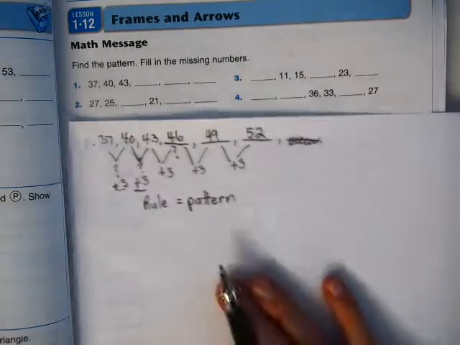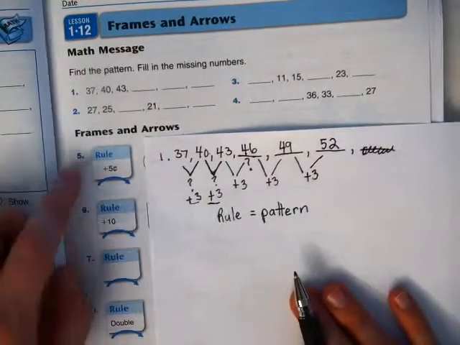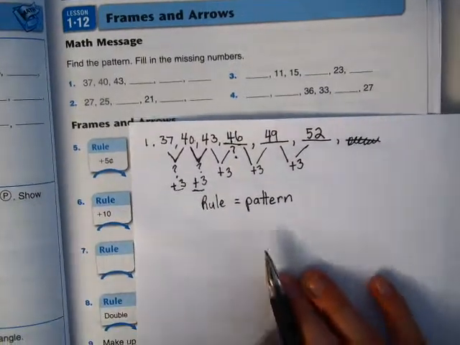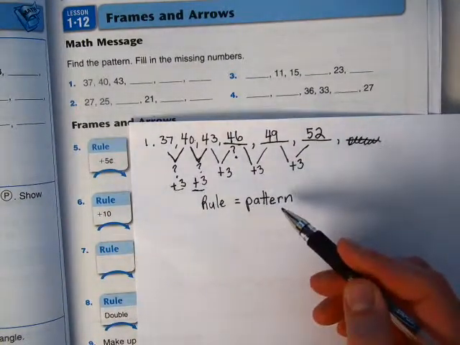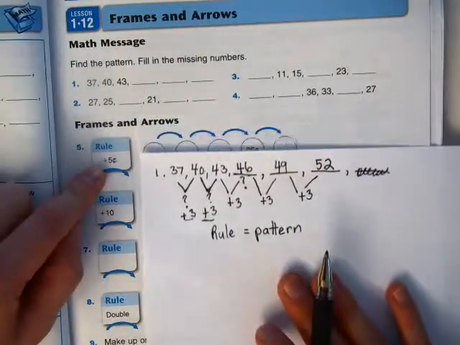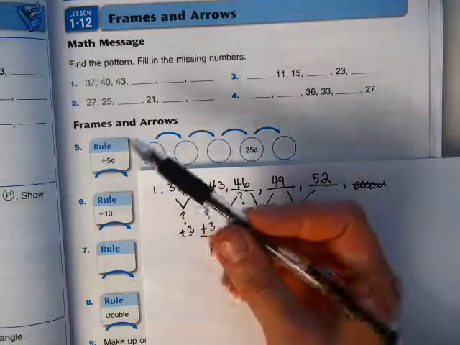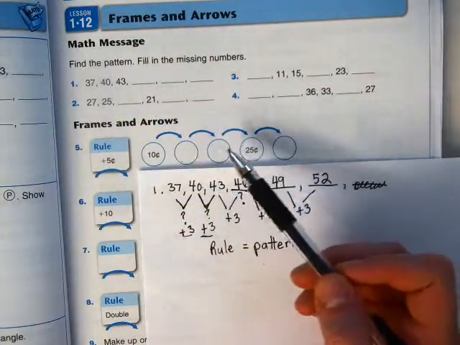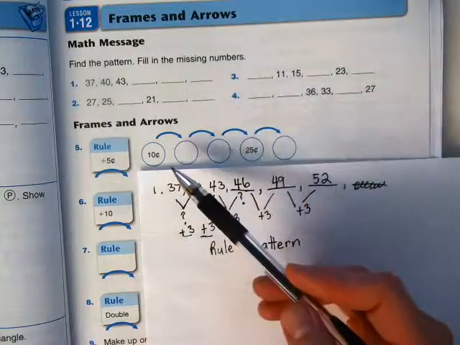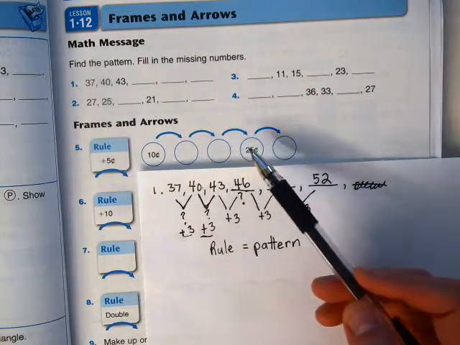Now, down here in the frames and arrows, they all say rule, rule, rule, rule. Well, that actually means the pattern. Okay, so the pattern is the rule. So you just write that right there, what happens. And these blank circles here are just like these blank lines. So that's what I want you to think of this as.